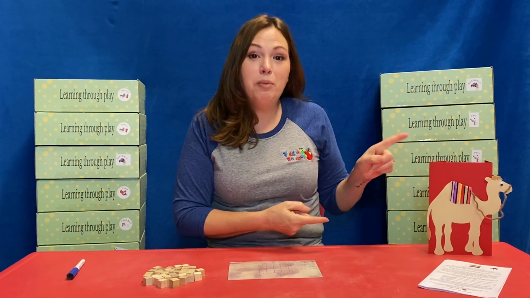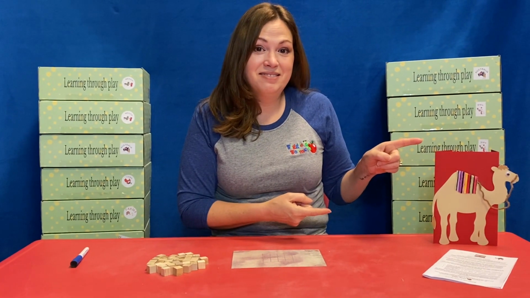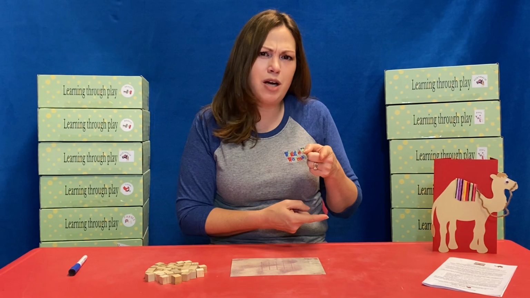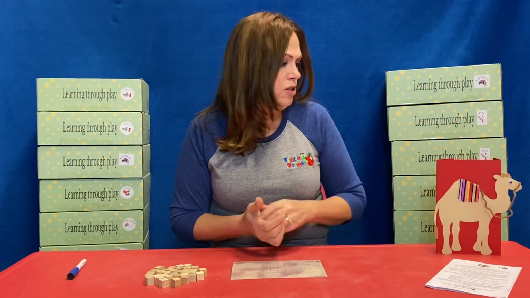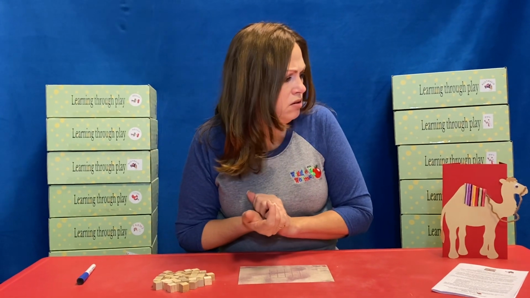Day 1, we made our camel. Have you ever ridden a camel? Didn't we talk about this? Yes, I did talk about this. Yes, I have not ridden a camel. But you would. Oh, yeah, totally. Yeah, totally. I would too. Yeah, for sure.